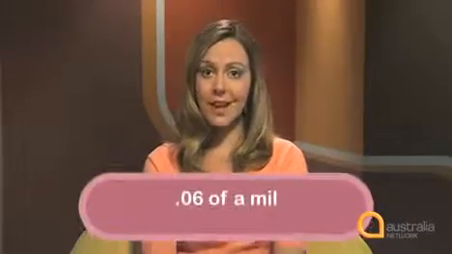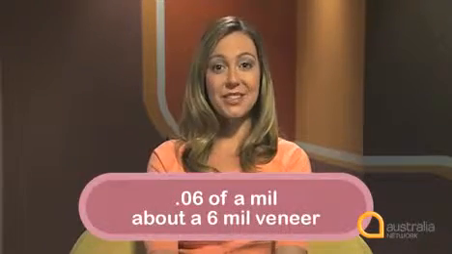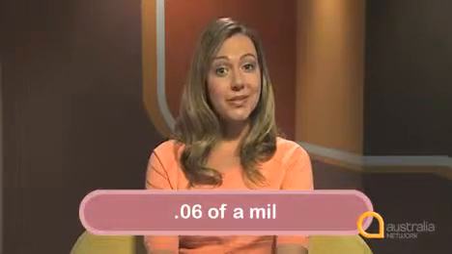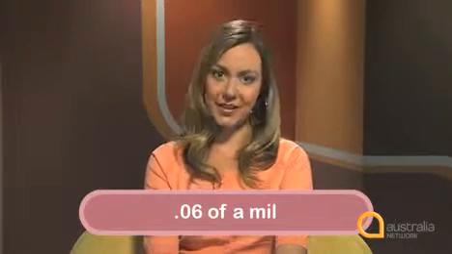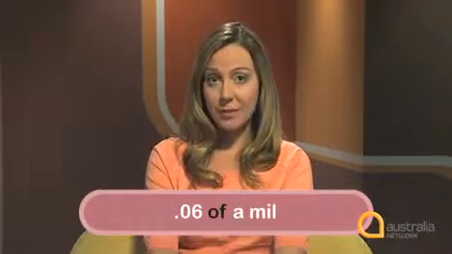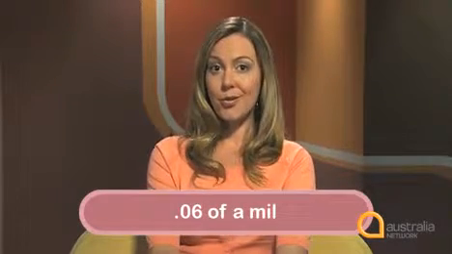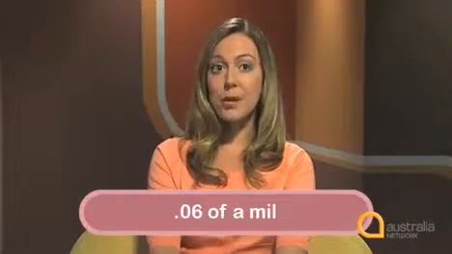His veneers aren't the old-fashioned 0.06 of a mil. They're about a 6 mil veneer. They're much thicker. 0.06 of a mil is a decimal figure. It's less than 1. Mil is short for millimetre. Notice that he says it like a fraction. 0.06 of a mil. Usually you say 0.06, although you will sometimes hear 0.06.